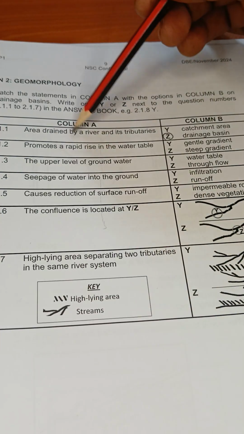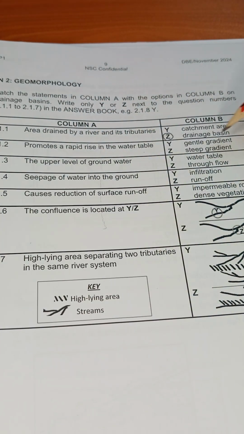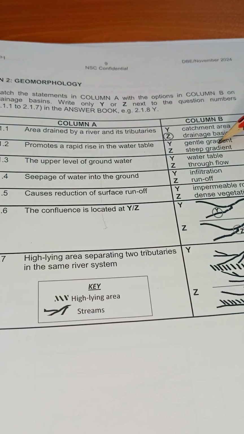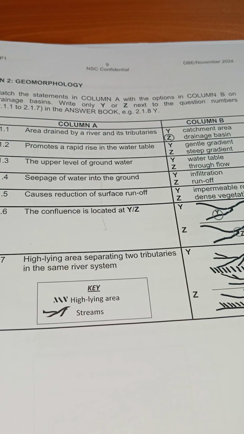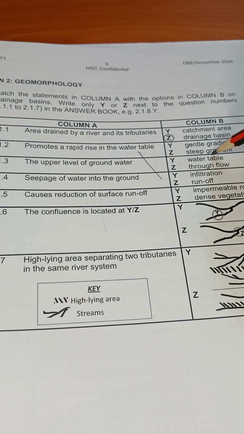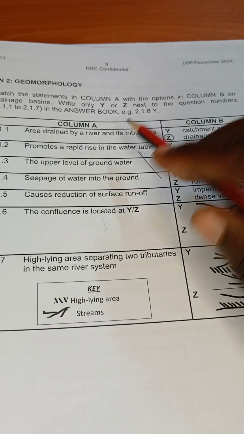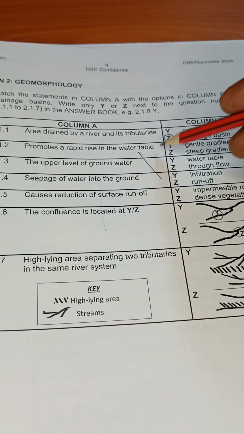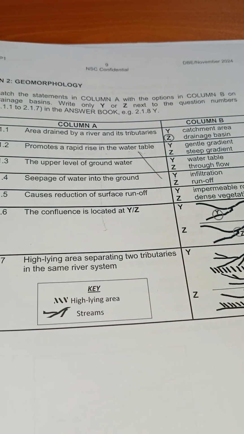So the question reads, promotes a rapid rise in water table, which means if we compare, gentle slope, what does it do? It allows the water to settle, which means where you have a gentle slope, there's likely to be more infiltration taking place. But when it's steep, the steepness encourages more surface runoff. So it's not going to add to the rise in the water table, because there is no infiltration that will take place. As soon as we receive rain, the water will start flowing. There is more surface runoff.